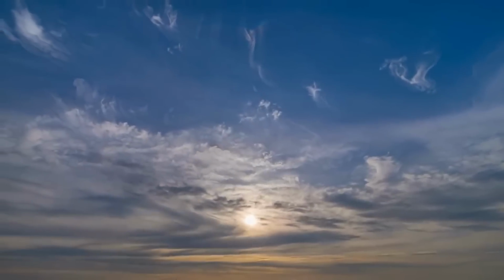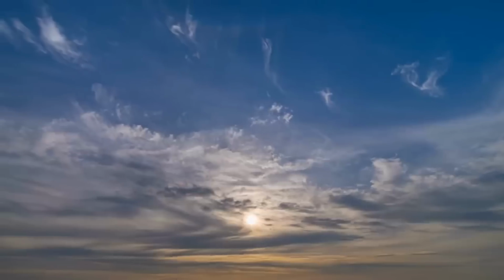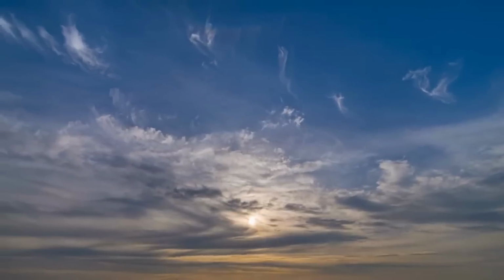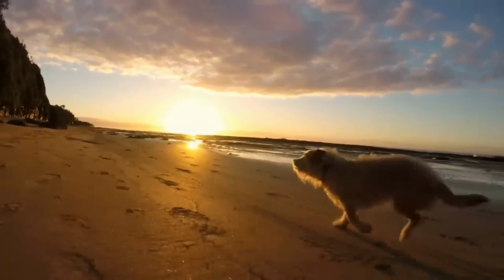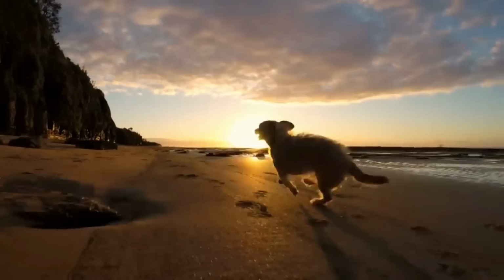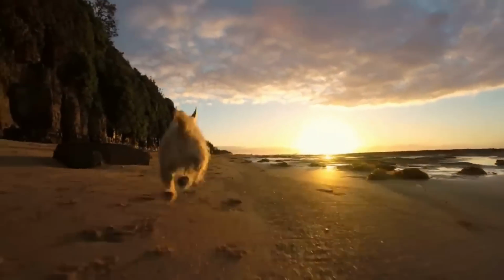That's really, really fast, especially since clouds are made of water. That's fast water. Fast water. Aw, Pupsy wants to race the clouds. You're fast, Pupsy, but are you cloud fast?